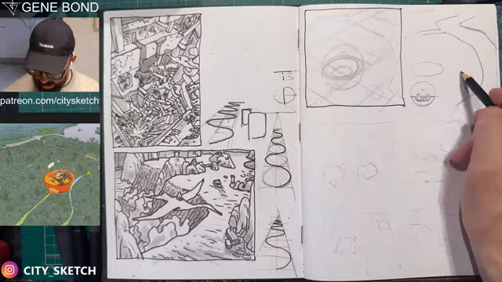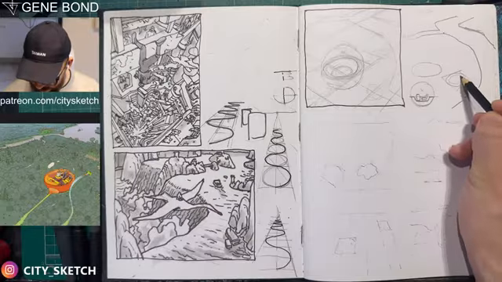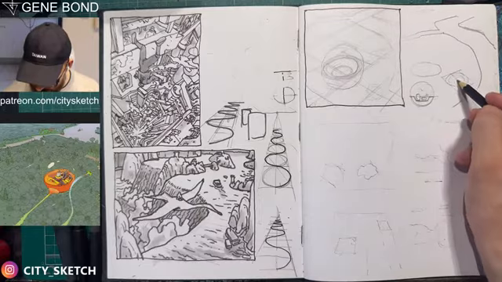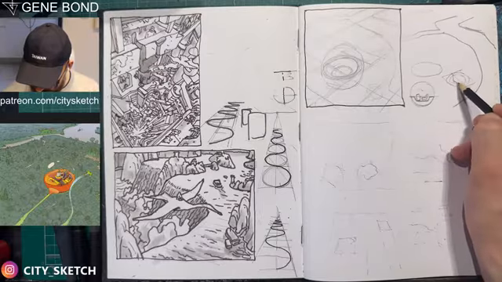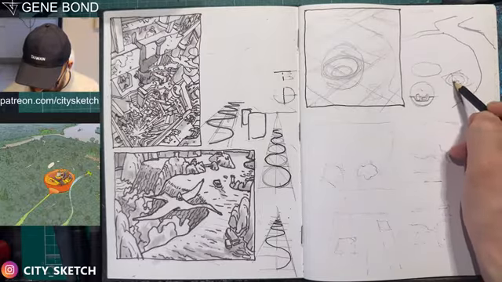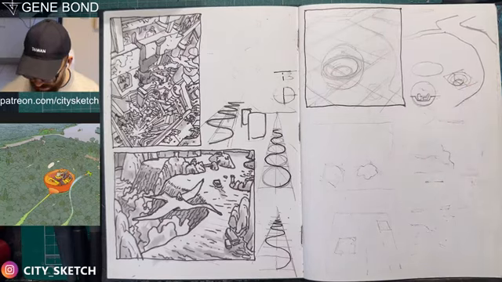So when we build it in perspective, it's kind of this.